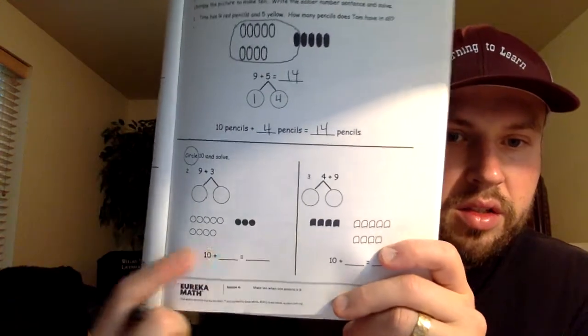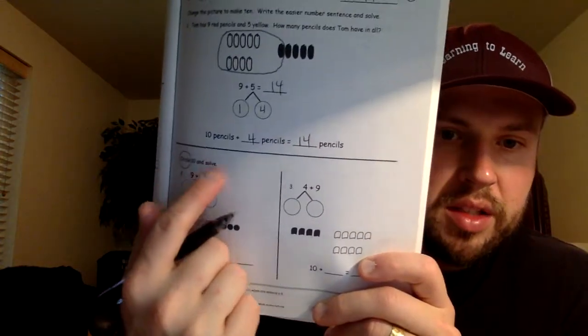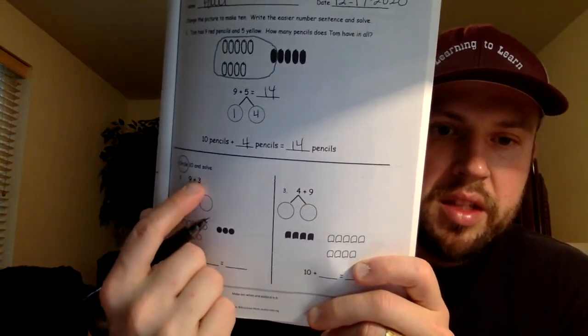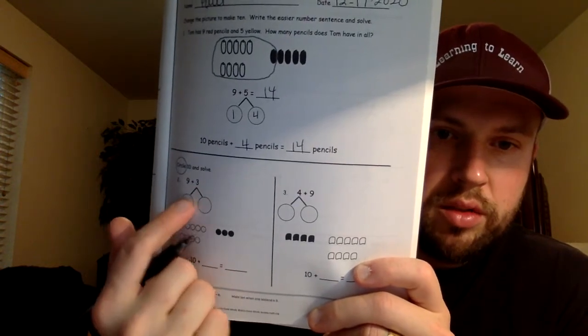Down here, circle 10 and solve. Okay, so you've got 9 plus 3. It's easier to split the 3, 1 and 2, give the 1 to the 9. Okay, so we're gonna do that down here in the picture.